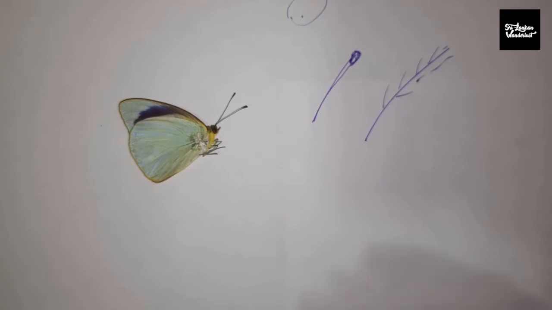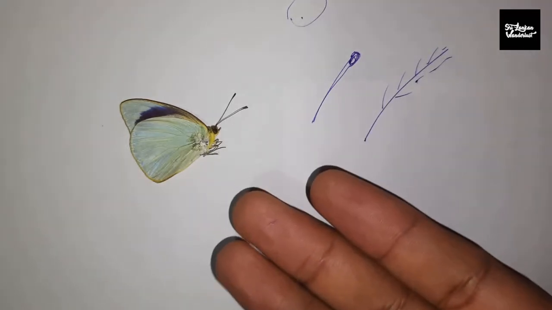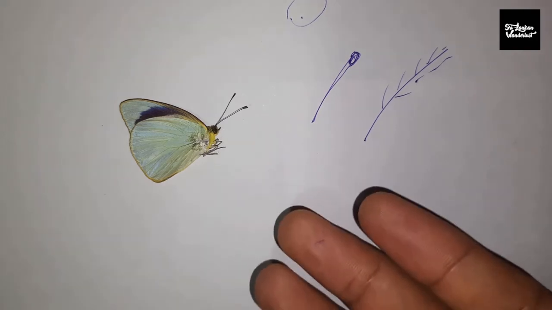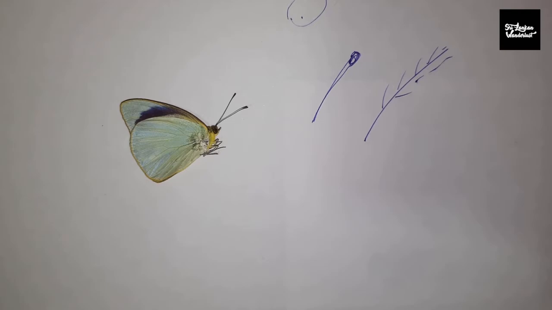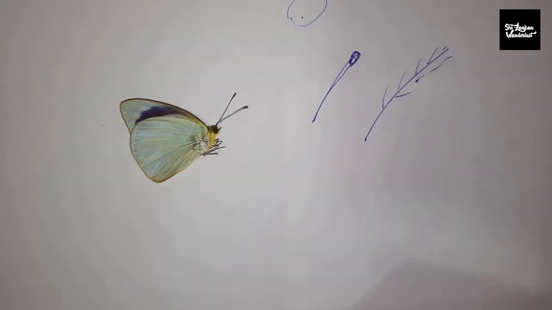So again, this belongs to the Pieridae family, and you may be wondering how you get to identify this, but it is very easy if you take a catalog or a guidebook and look through the families, and you will notice very distinctly that the characteristics change between families. So again, this is a butterfly of the Pieridae family.